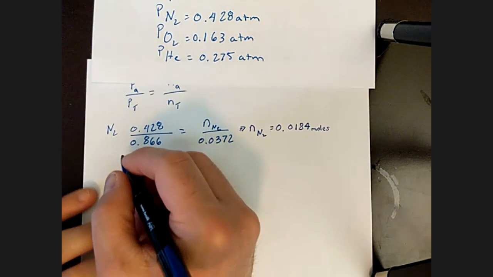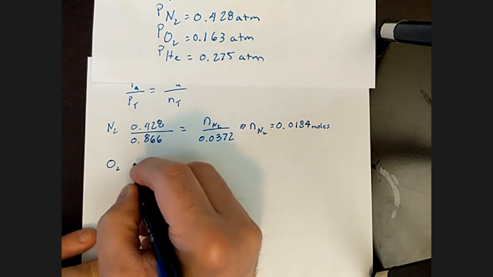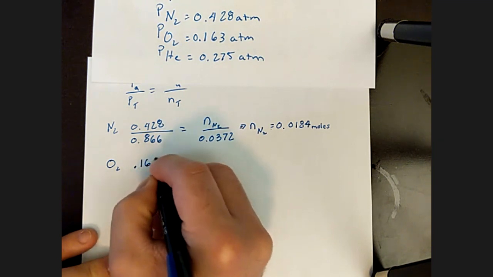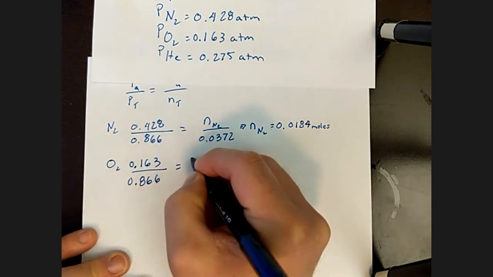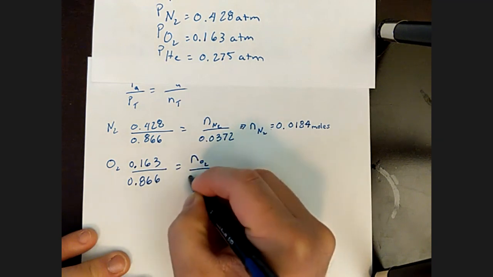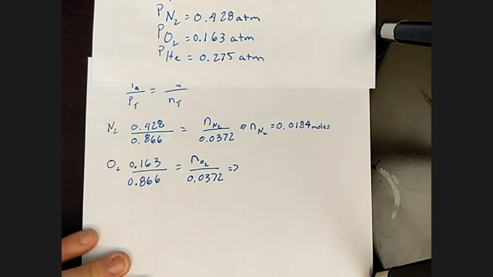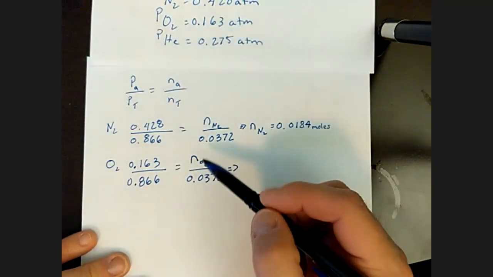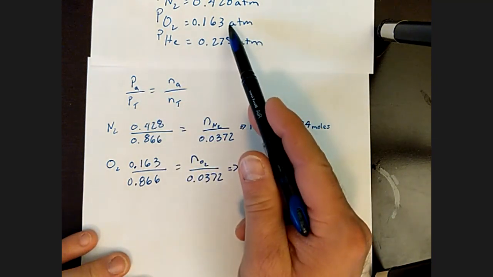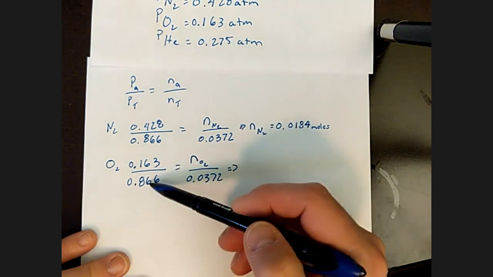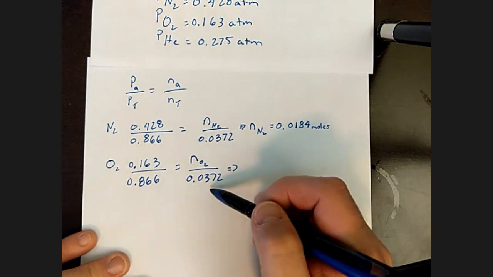I'll do one more here, and then I'll bring all these back together. For the oxygen, you have 0.163. Same setup: the partial pressure of the oxygen over the total pressure equals the moles of oxygen over the total moles, which we calculated.